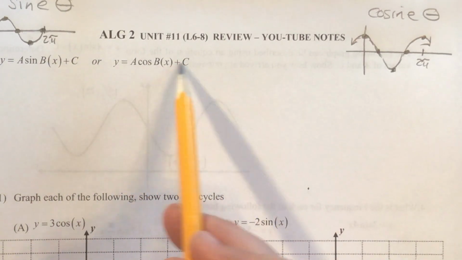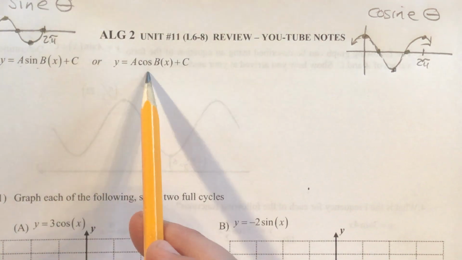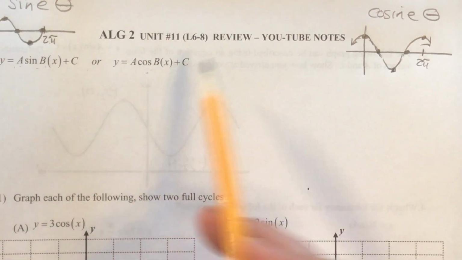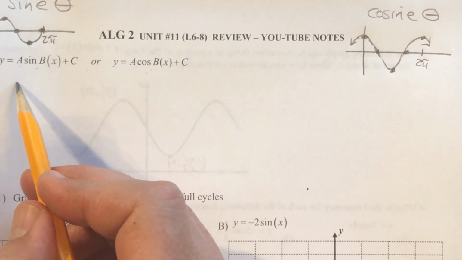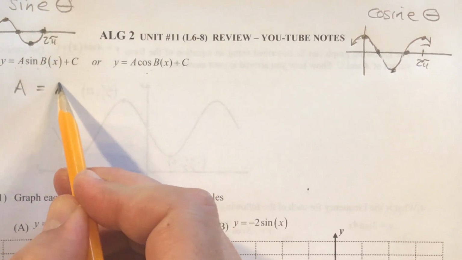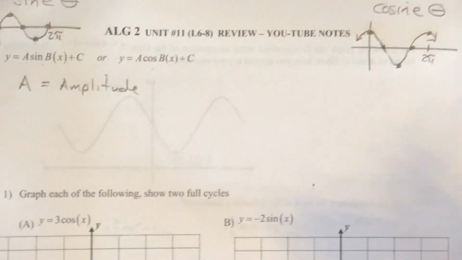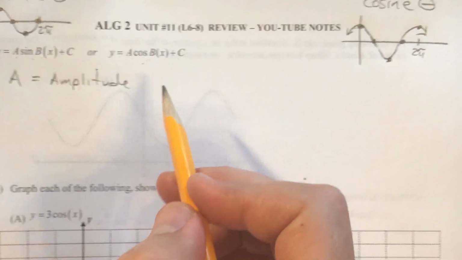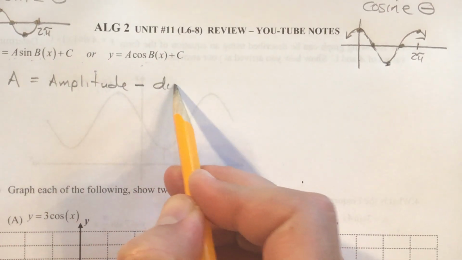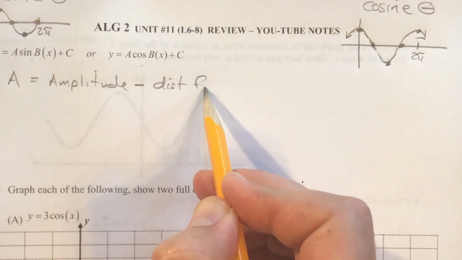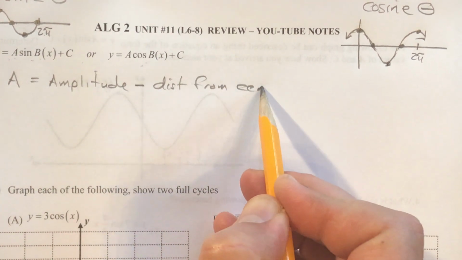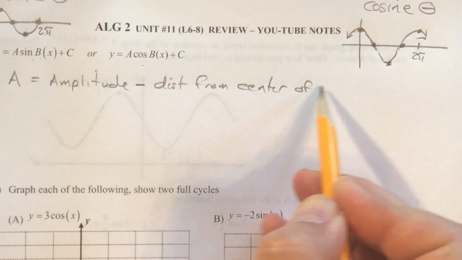Now, we've got what I call the ABCs. I don't care if it's sine or cosine. The A, B, and C of either one. They both mean the same thing. What is A? That's called the amplitude. And what is the definition of amplitude? It's the distance from the center of the wave.